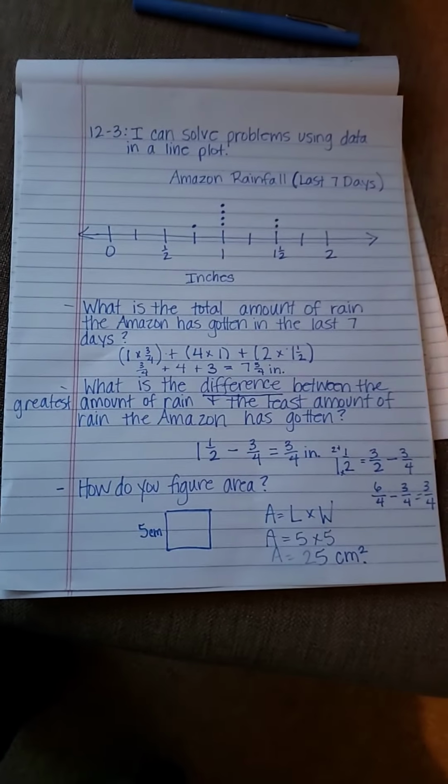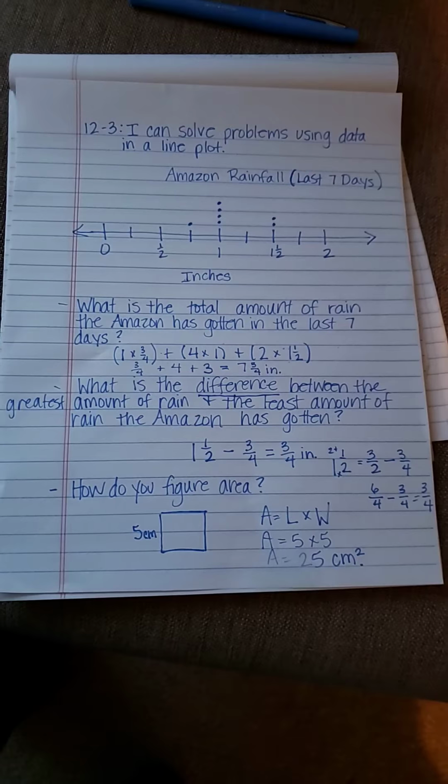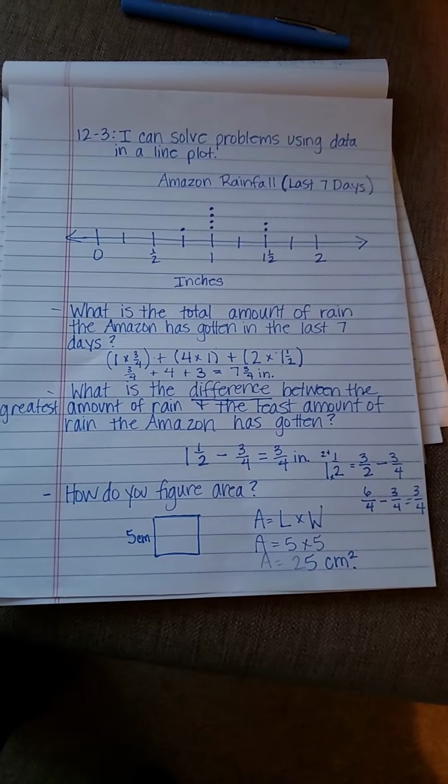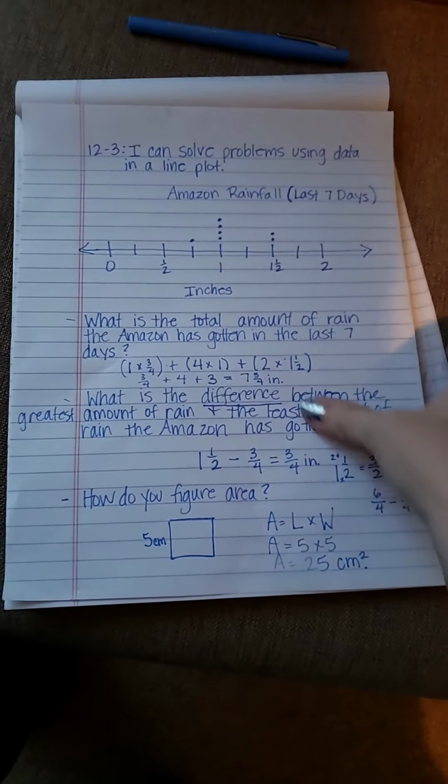Welcome back, class. For the 12-3 math lesson, I can solve problems using data in a line plot.